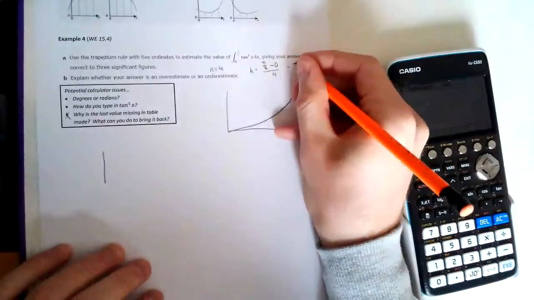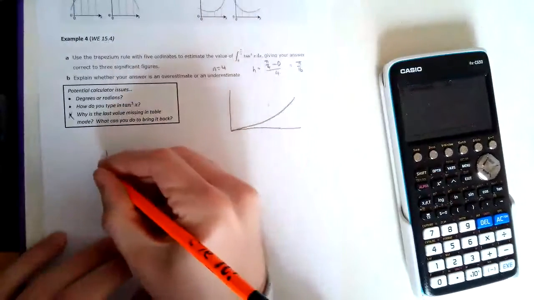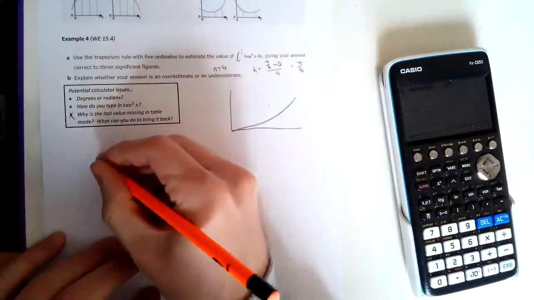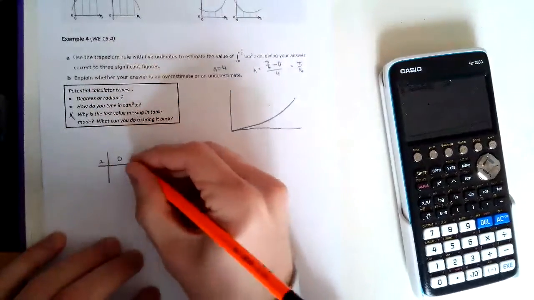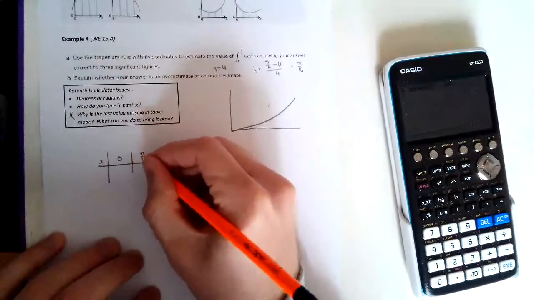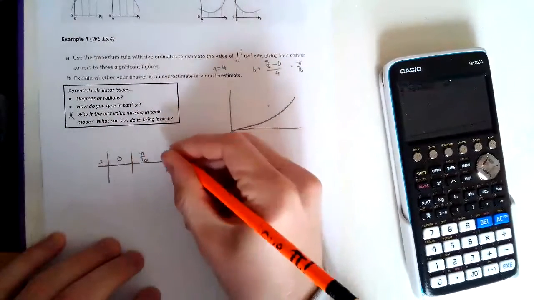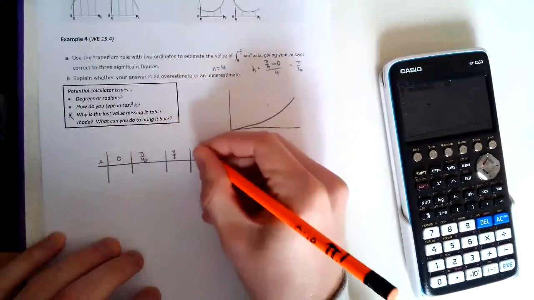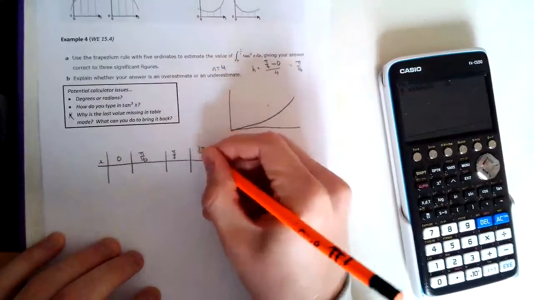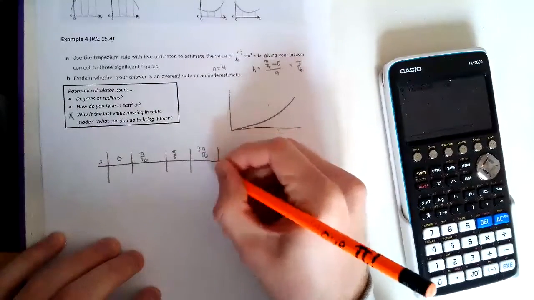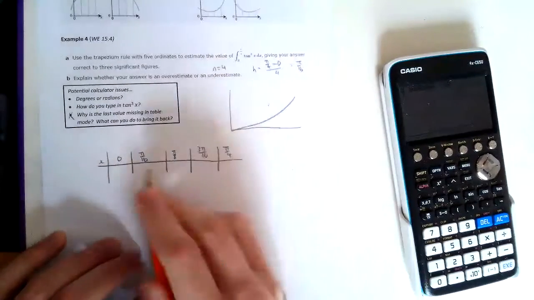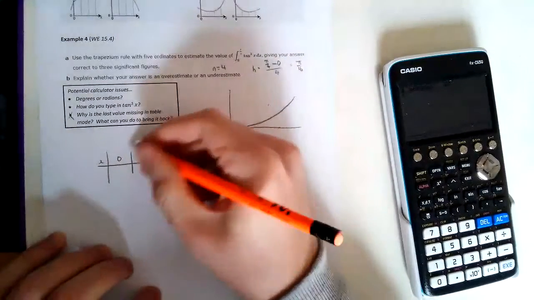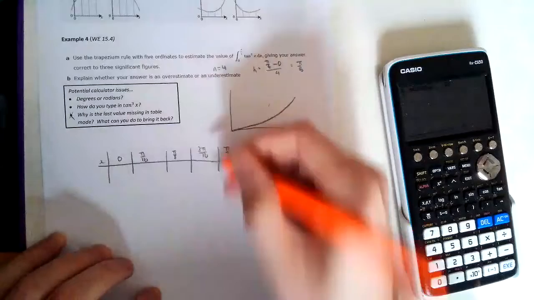Well, that gives us pi over 16. So we're going between 0, then pi over 16, then 2 pi over 16, which is pi over 8, then 3 pi over 16, and then it would be 4 pi over 16, which is pi over 4. So there's my 5 ordinates and my 4 strips. Strip there, strip there, strip there, and strip there.